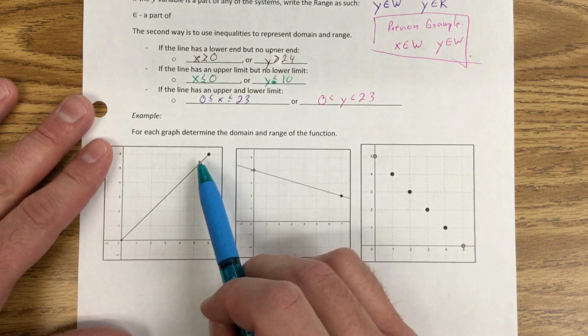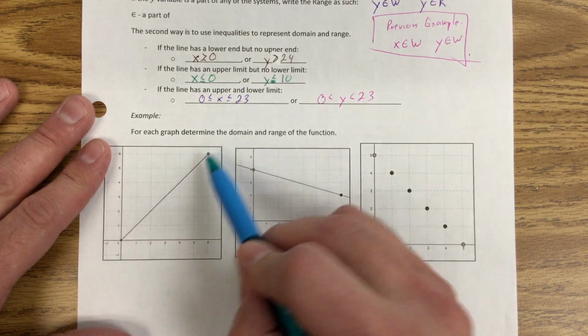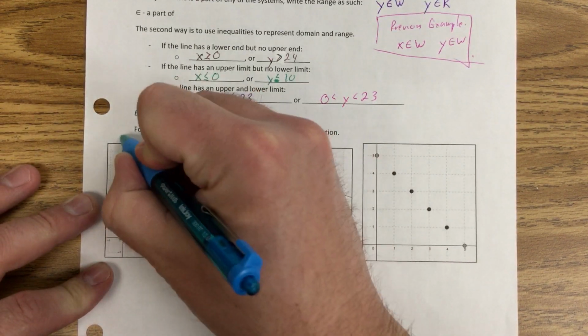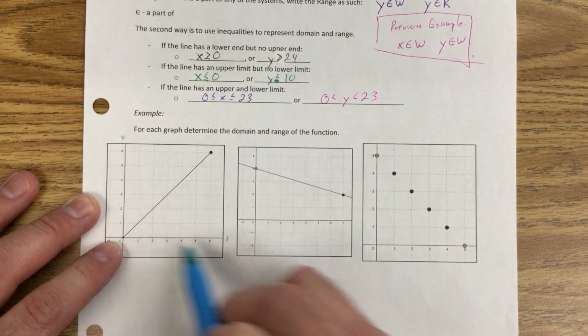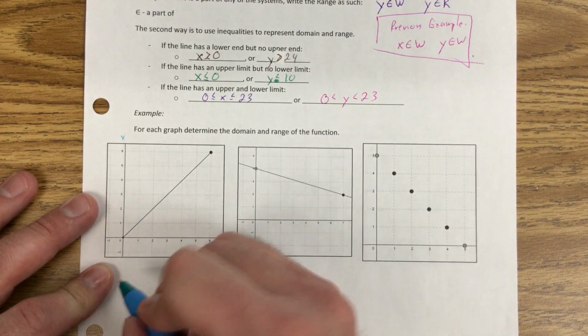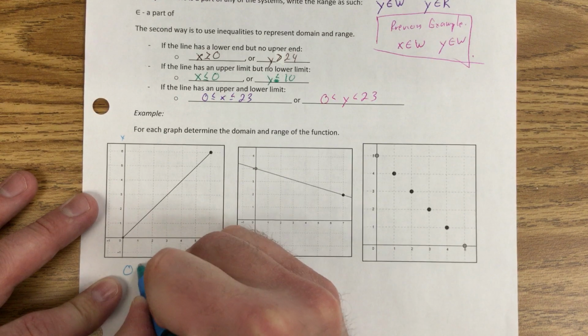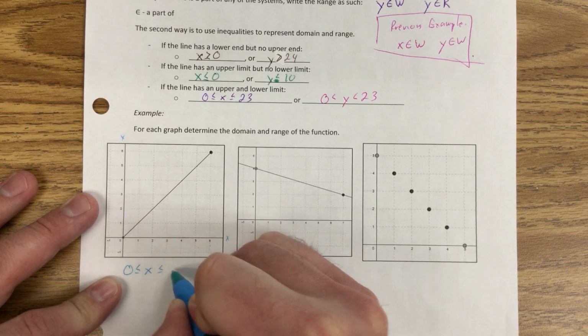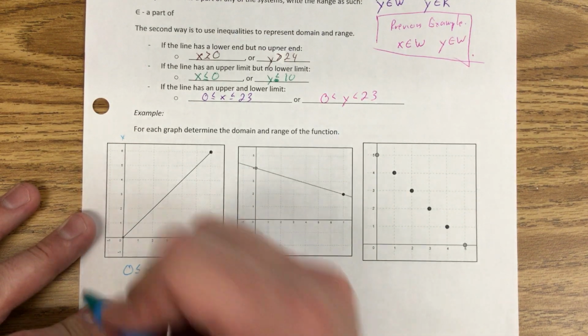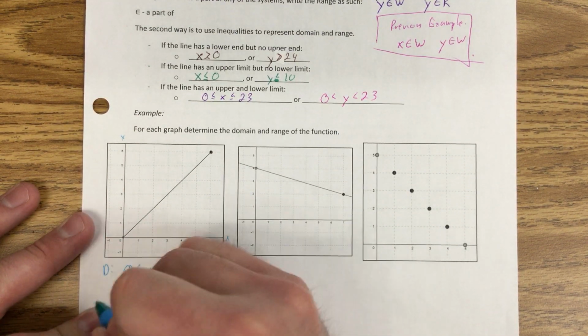So this graph right here, you notice that we go from 0 all the way up to here, okay? And so we have our x and we have our y. Our x's can go from 0 up to, it looks like 6, okay? So from 0 to 6. So we would say that 0 is less than or equal to x, which is less than or equal to 6. It means that our x value can be between 0 and 6, and this is our domain.